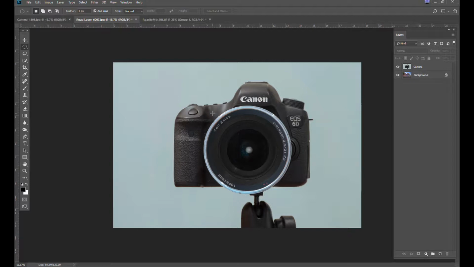So we're going to hold down the Shift key as we make that selection, because the Shift key will cause that ellipse to become a full circle. So hold down the Shift key, drag out your selection and release. Now you'll note that it doesn't fit perfectly, but your tool will turn into a move tool, so you can move it and it'll fit right over that lens.